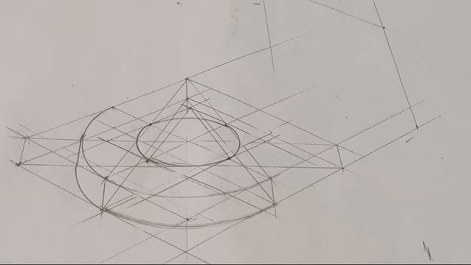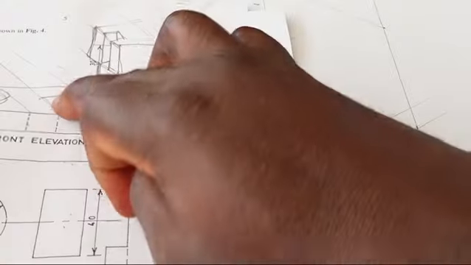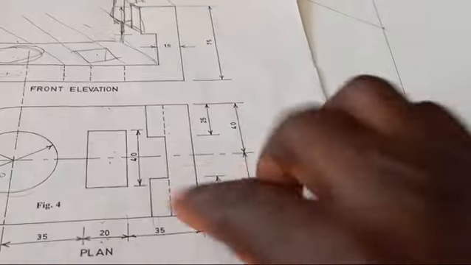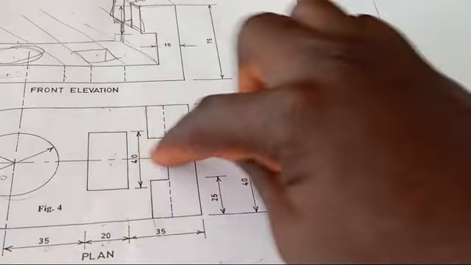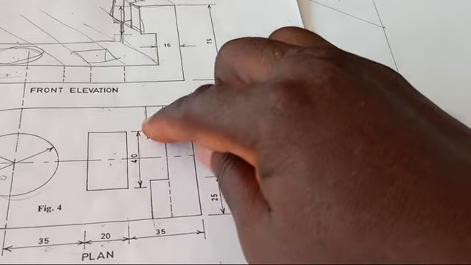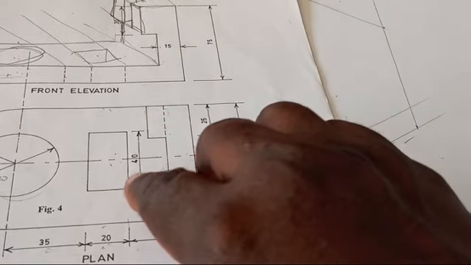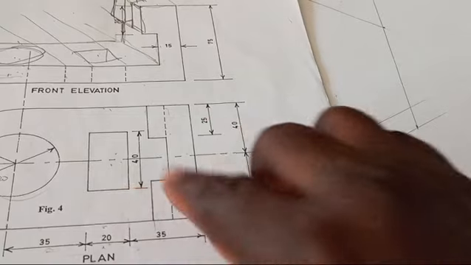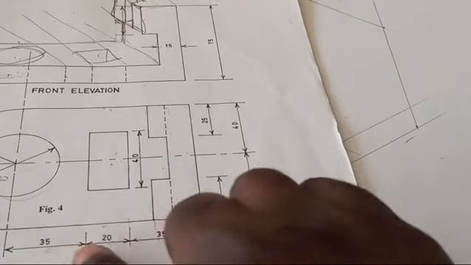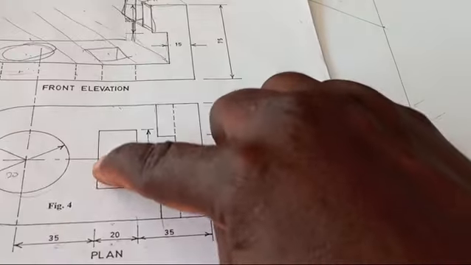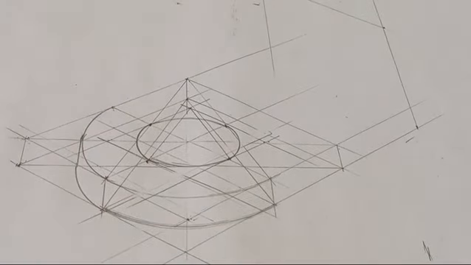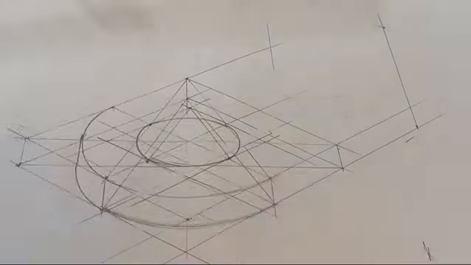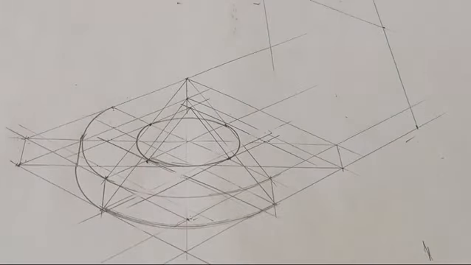So the next that I want to do now is to construct this hole here. How far is the hole? The hole is definitely at the center, and the width is 40, the length is 40, and the breadth is 20. So from this place to the face of the hole is 35. We measure 35. That is from the center of the circle.